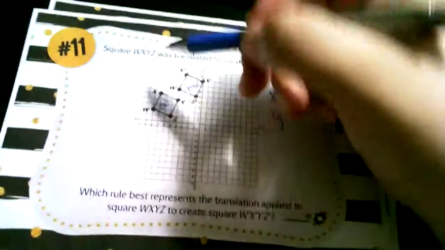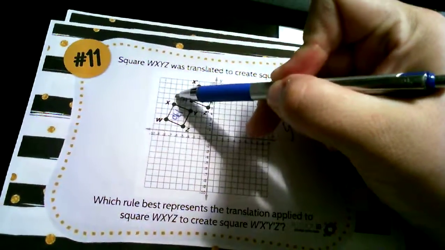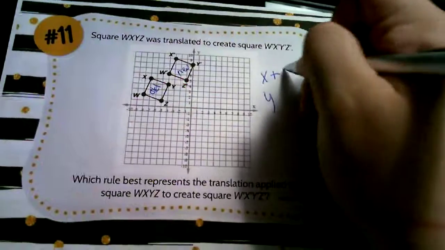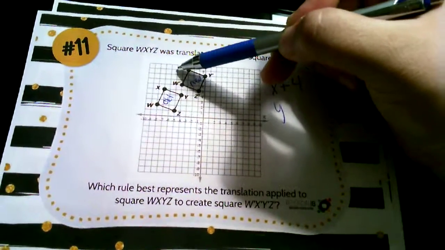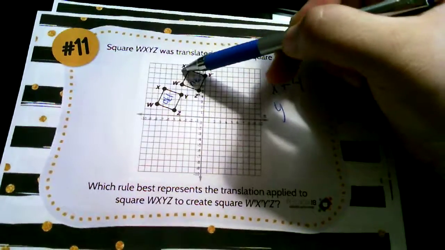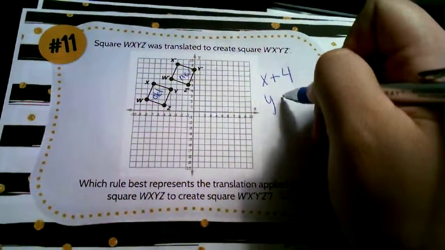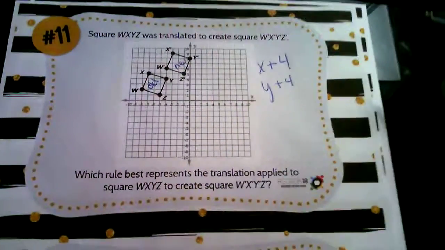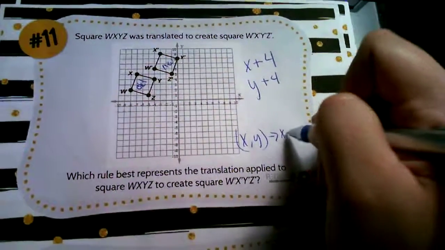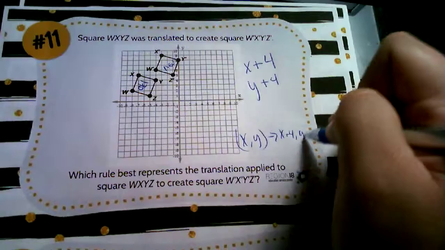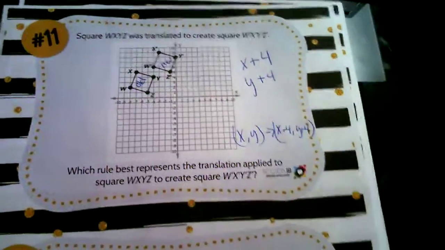Up means plus, goes up 1, 2, 3, 4. And it goes across on my x-axis 1, 2, 3, 4. And to the right means plus. So my rule goes from x, y to become x plus 4, y plus 4. Boom.